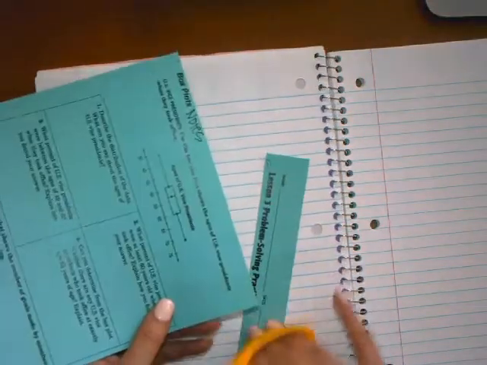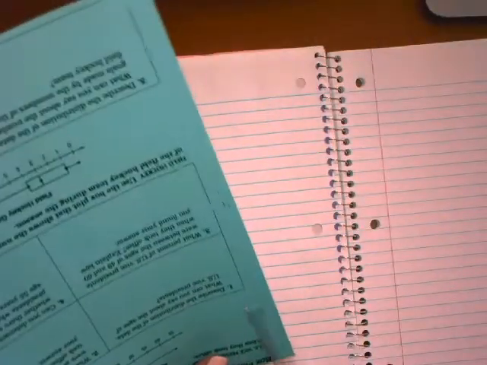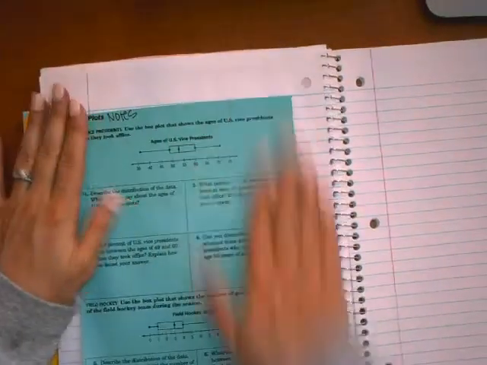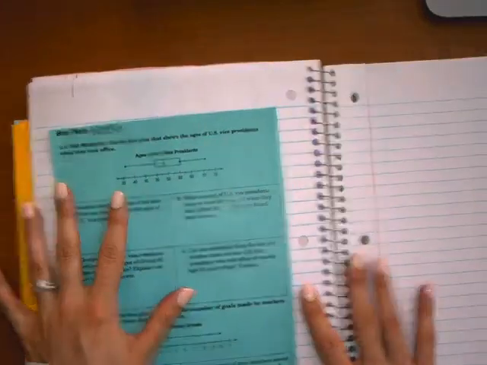You can take that part off and just keep the part that says Box Plot Notes. Okay, and then we are going to take this page and we are going to put glue on the back of it. And we are going to glue this page to the back of the gray page. Okay, that is all of our data analysis part of the unit.